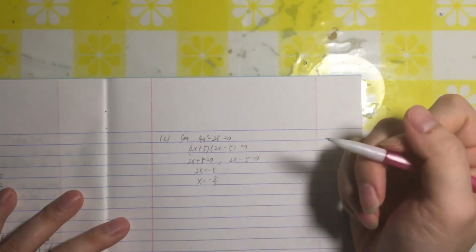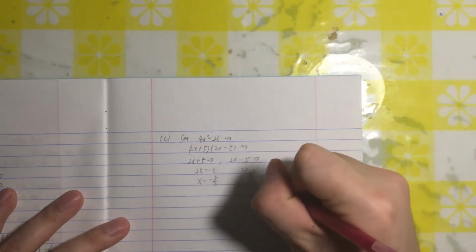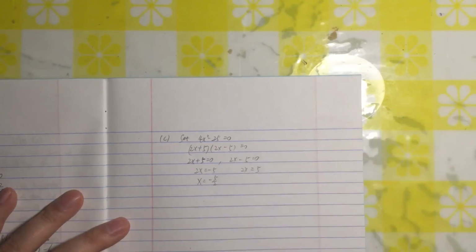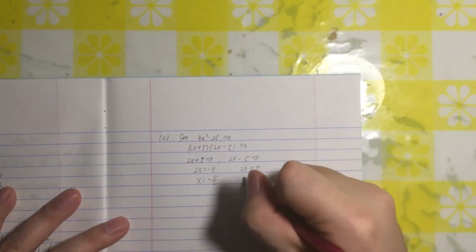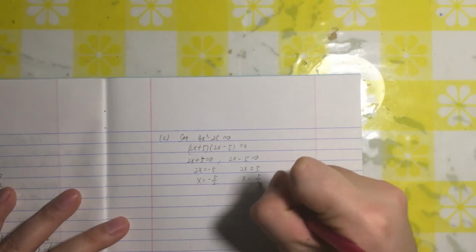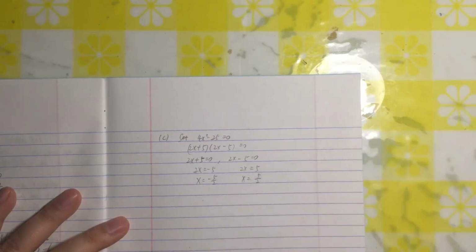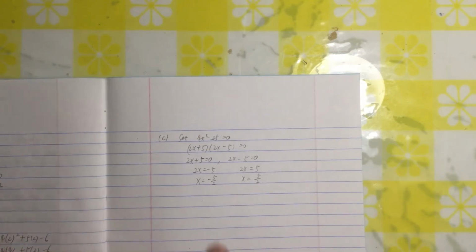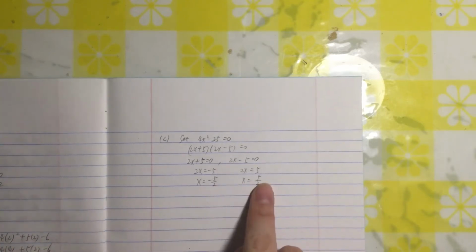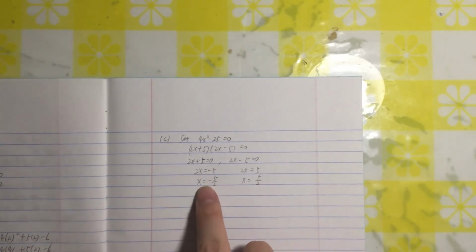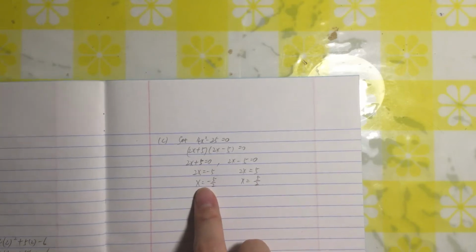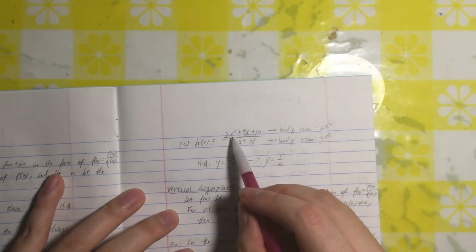In the second equation, I can add 5 to both sides. I get 2x equal to 5. Then I can divide both sides by 2. I get x equal to 5 over 2. That's the solution from the denominator. Next, let's check the numerator. Plug both answers into the numerator. Let's plug in negative 5 over 2 first. The numerator is 2x squared plus 9x plus 10.